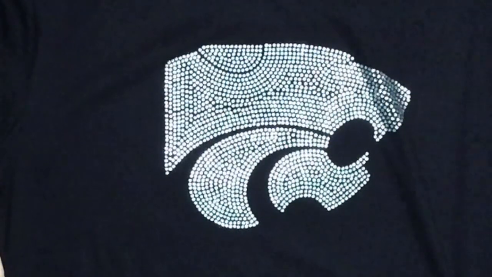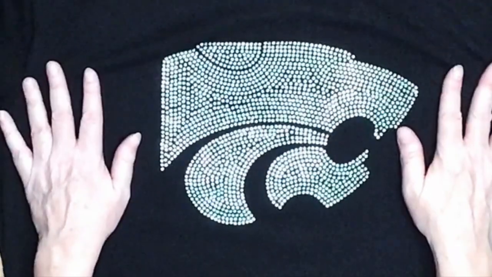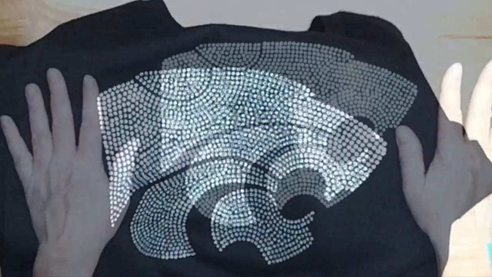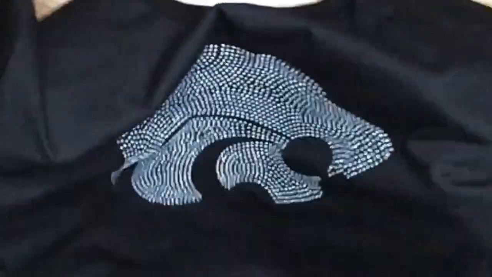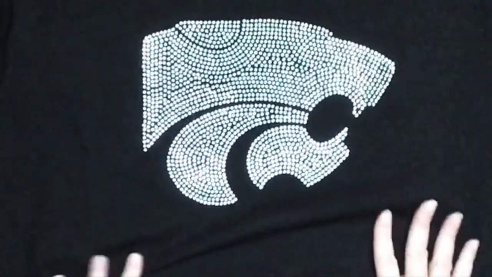Okay, so there's that one, and I think they look good. Like I said, they weren't really necessary, but I like them. Okay, there's the final product, and it is gorgeous.